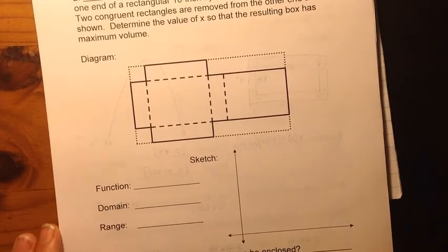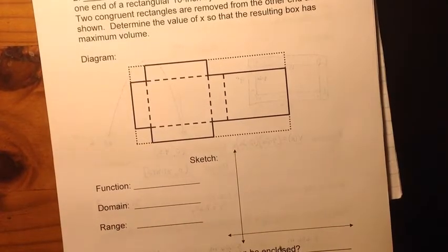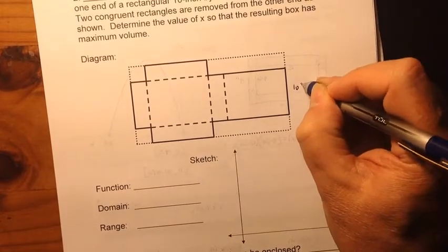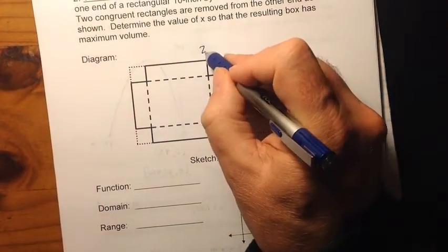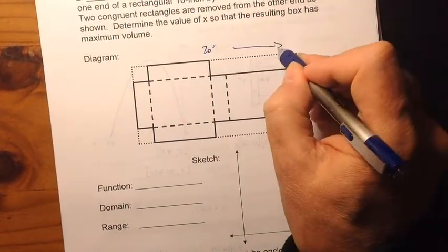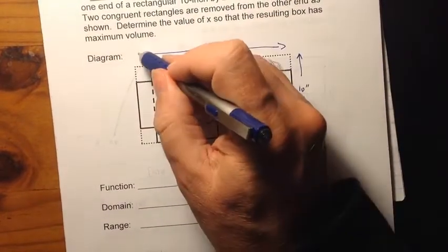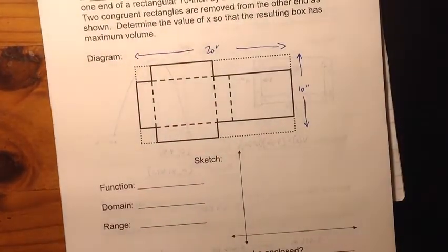This time they drew the diagram for us. Two congruent squares are removed from one end of a rectangular 10-inch by 20-inch piece of cardboard. So this is 10 inches going this way, and this is 20 inches going across here. Two congruent rectangles are removed from the other end as shown. Determine the value of x so that the resulting box has maximum volume.